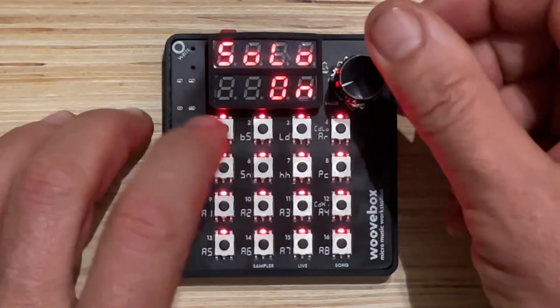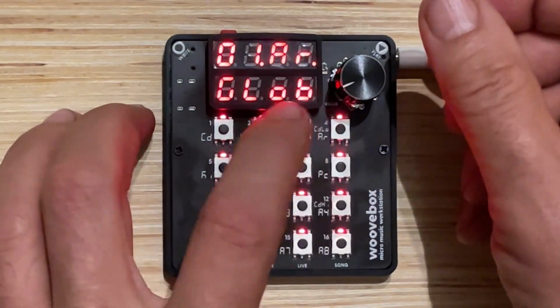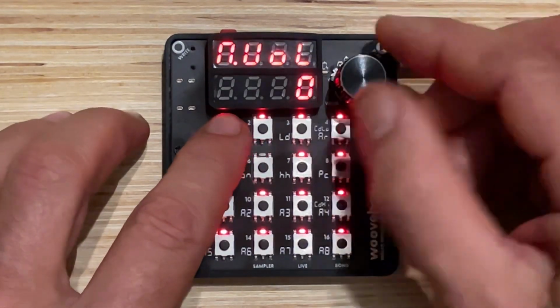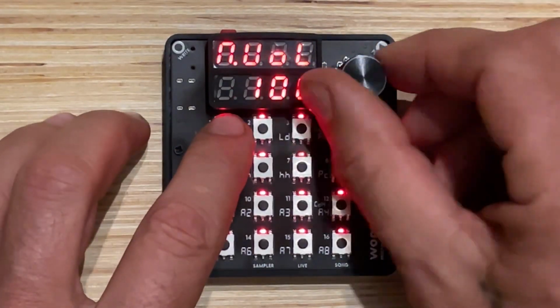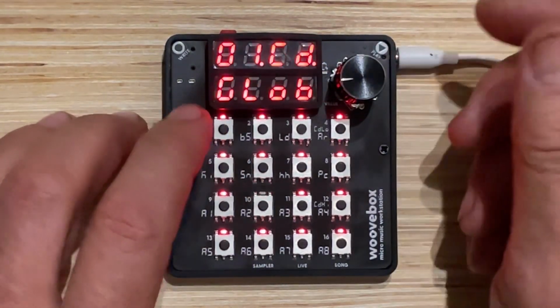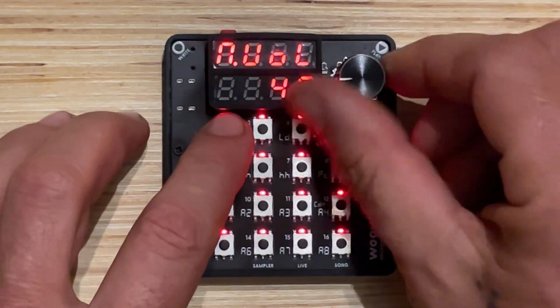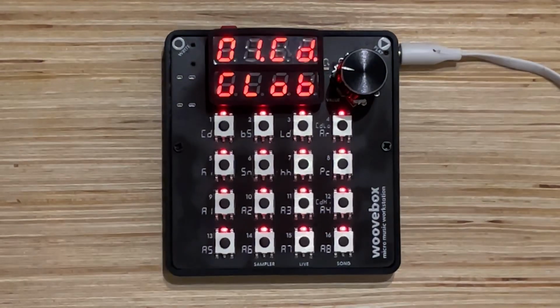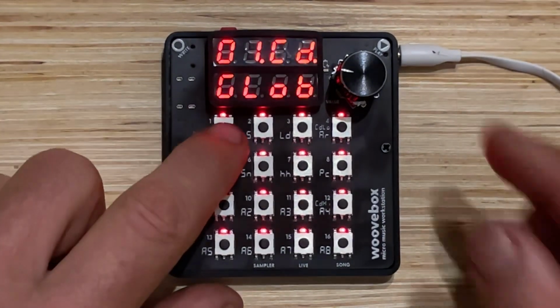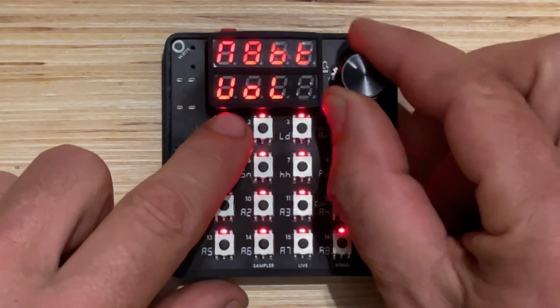Go into the arpeggio track. Turn that volume down. So what I'm doing is just going into the individual tracks. Here we go. So this is the chord track. You can fade the volume up on it.